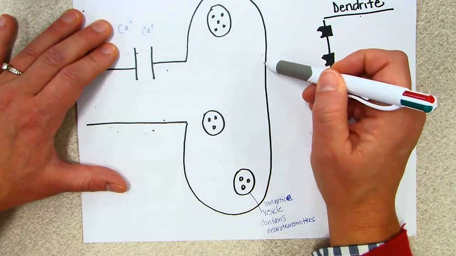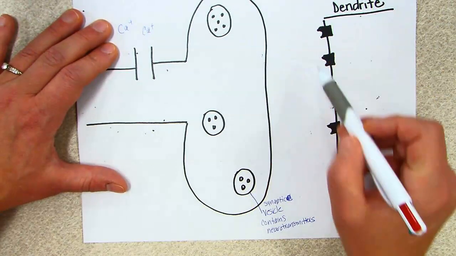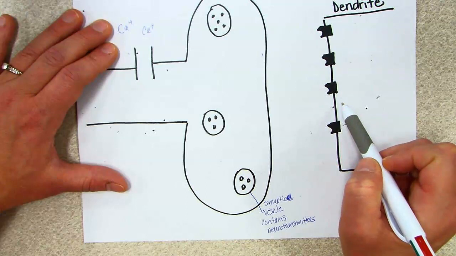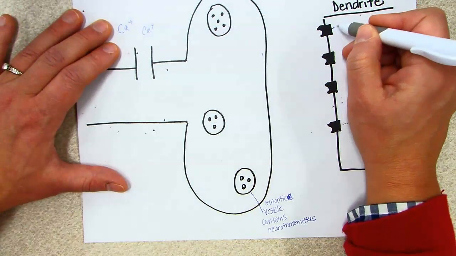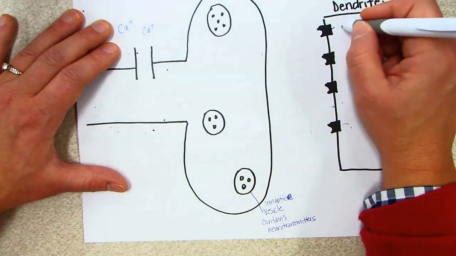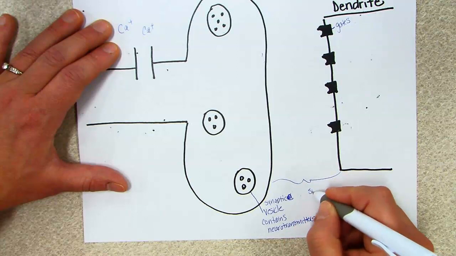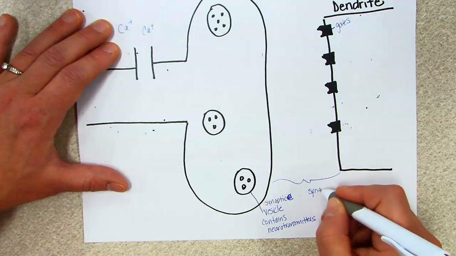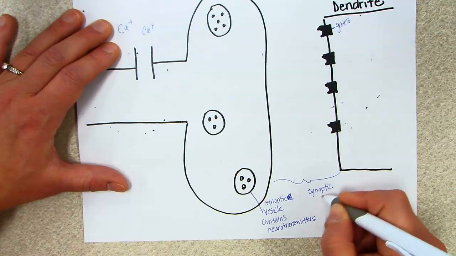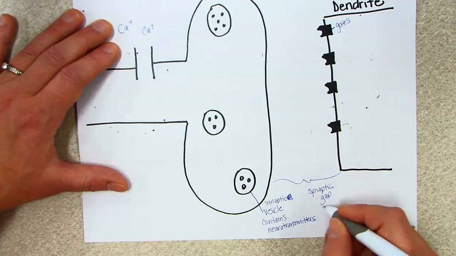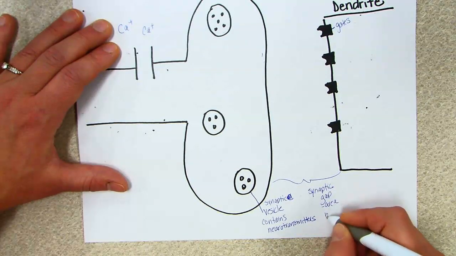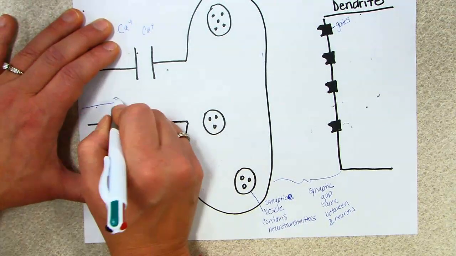So here's the axon terminal of one neuron, and this is showing you a blown up version of the dendrites of another neuron. And so here are going to be, we're also going to just call these gates or chemical gates. In between is called the synaptic gap or the synaptic cleft. It's called both. And so it's going to be the area between two neurons. So here's what happens. The impulse comes in.